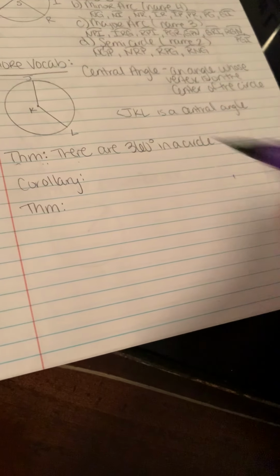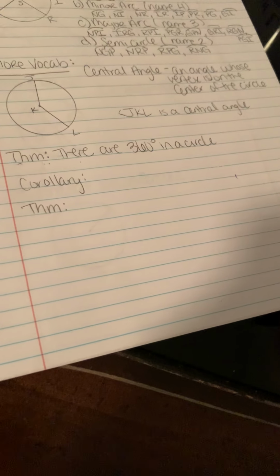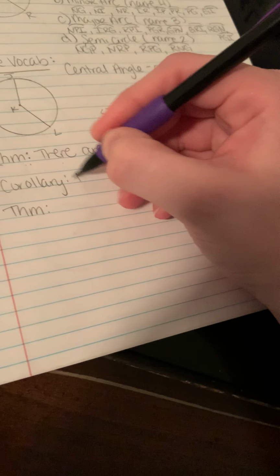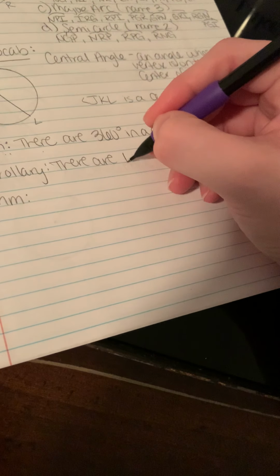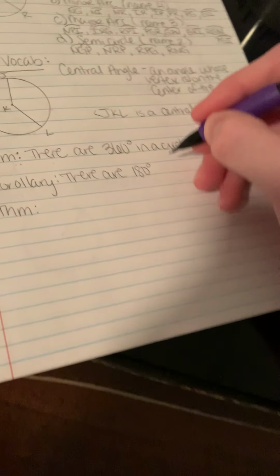The corollary to that fact, which just means a fact on a fact, is that there are 180 degrees, or half of 360, in a semicircle, or what some people refer to as half a circle, but the vocab word would be semicircle.